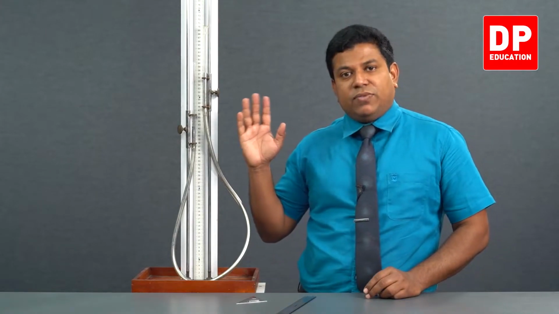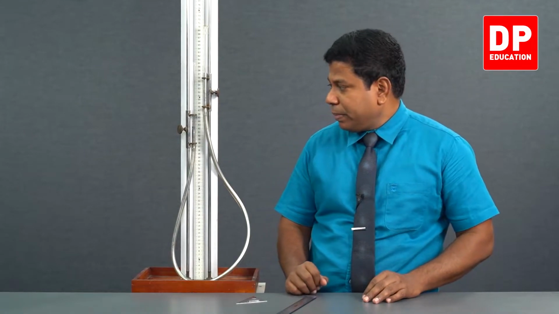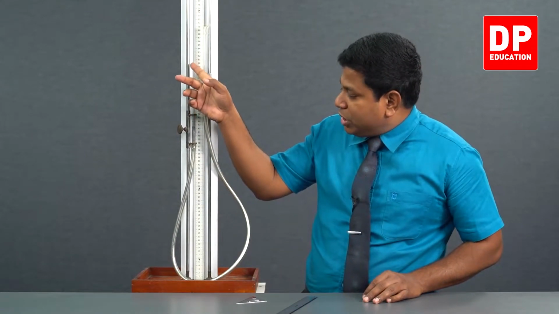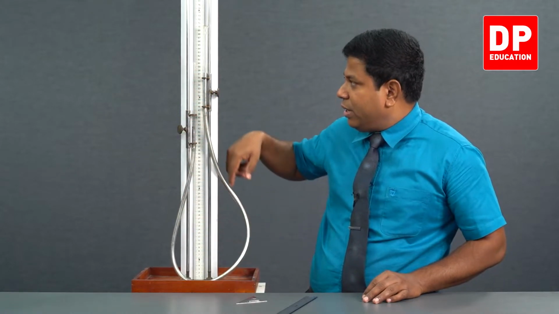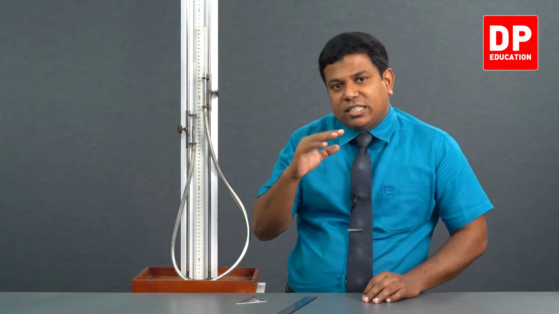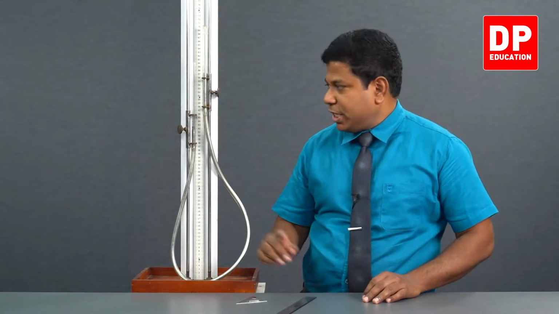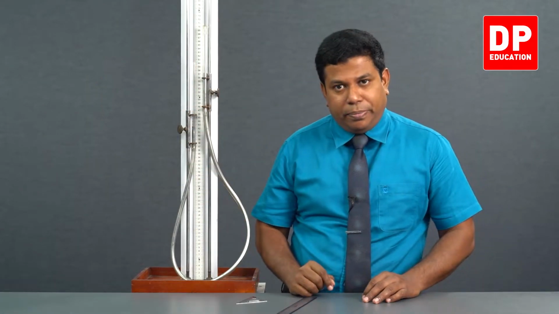Now let's familiarize ourselves with this instrument. Let's understand what the different parts are here. Can you see there is a tube that starts from here? The tube goes all the way up to here. This tube's cross section doesn't change. The cross section is equal. Wherever you take it, the cross section is the same.